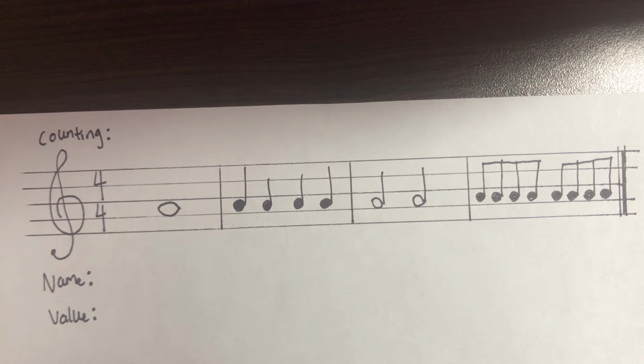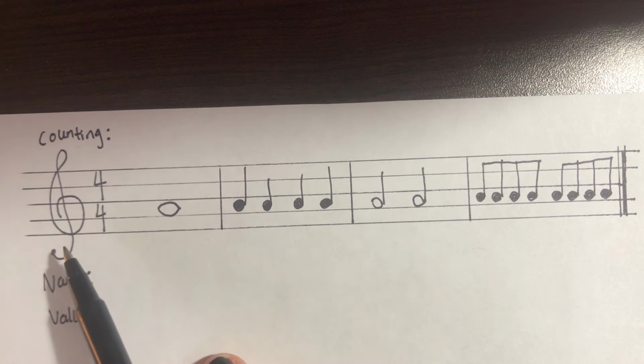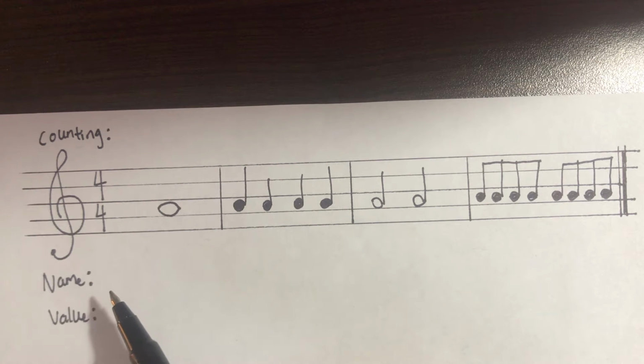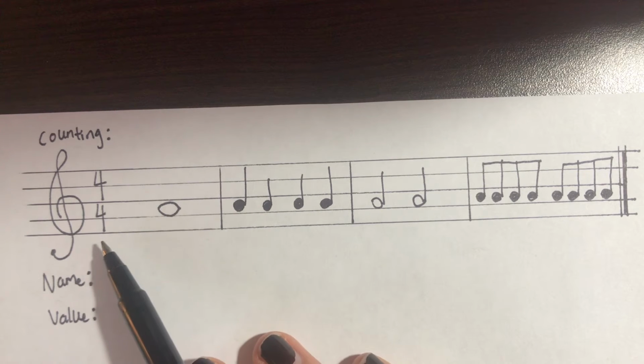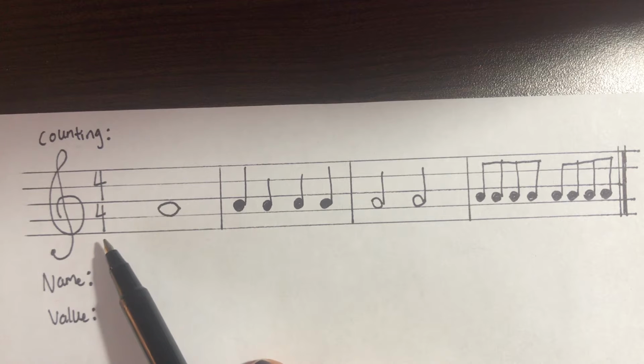Let's do a quick review of our first lesson we learned on rhythms. Note how we are in the treble clef. Pause the video and try and remember the significance of these numbers. This is called our time signature. Here we see that in every measure or bar of music, we will have the equivalent of 4 quarter notes.